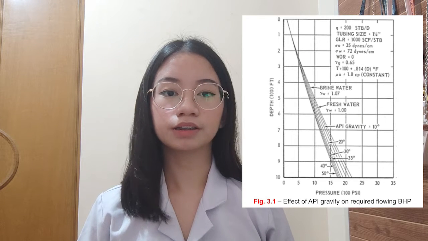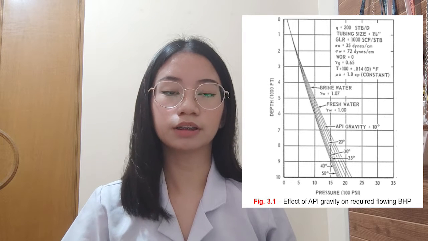As the density of liquid decreases, so does the pressure required to flow through the bottom hole, as you can see in figure 3.1. It depicts a comparison of the effect of API gravity crude on fresh and salt water respectively. Figure 3.2 depicts the relationship between required flowing bottom hole pressure and the water-oil ratio, or density change as a result of changing water percentage in a petroleum reservoir.